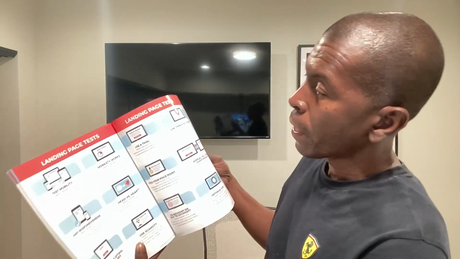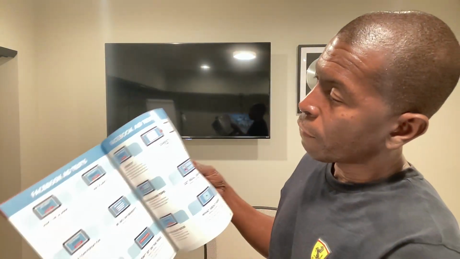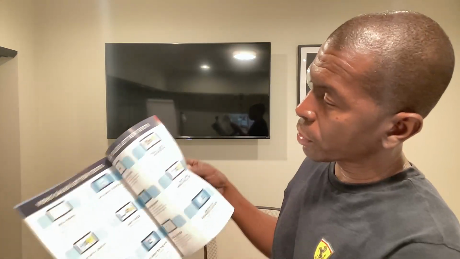And then we'll even split test email bodies to see which body gets the highest click-through rates. And that's how you maximize your email conversions, right? So landing page test, Facebook ad test, there's all types of stuff in here. Video sales letter test, social media test, website navigation test. So if you're not split testing, again, you should.